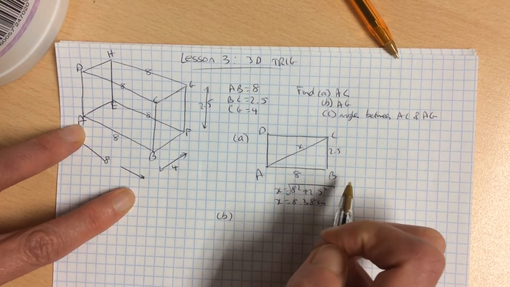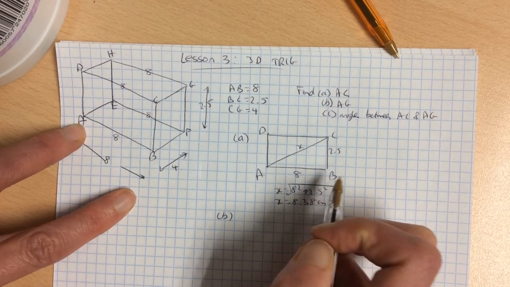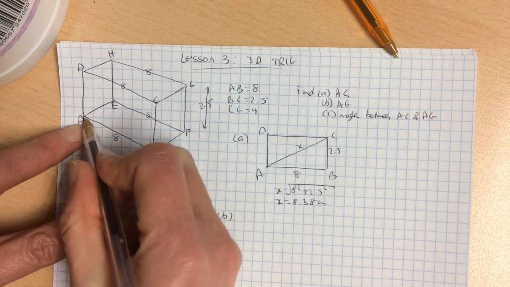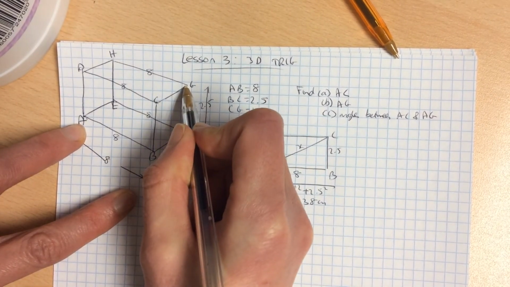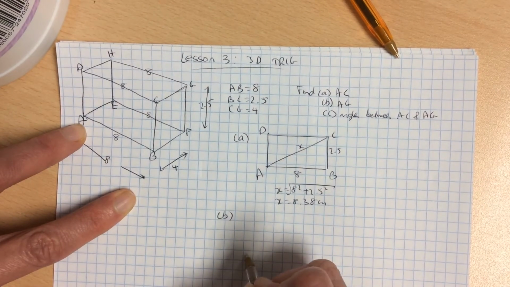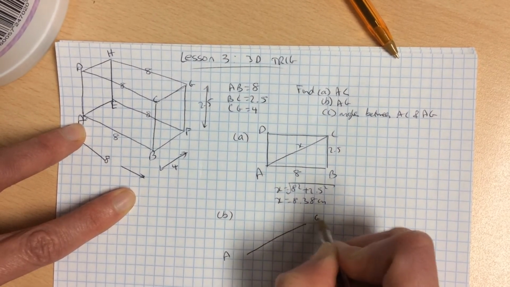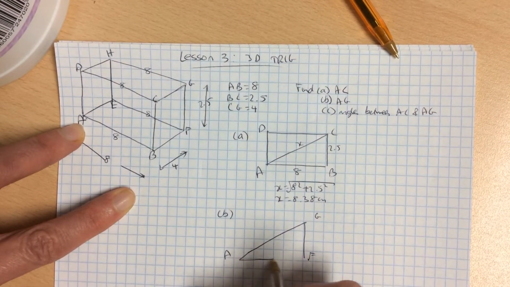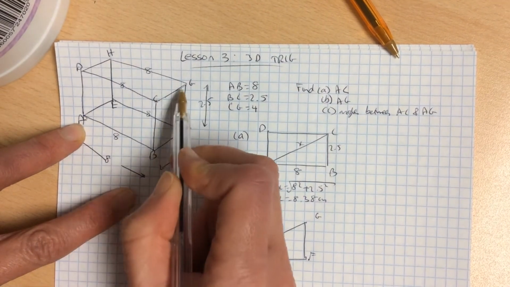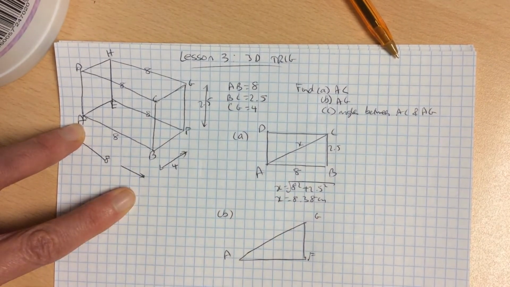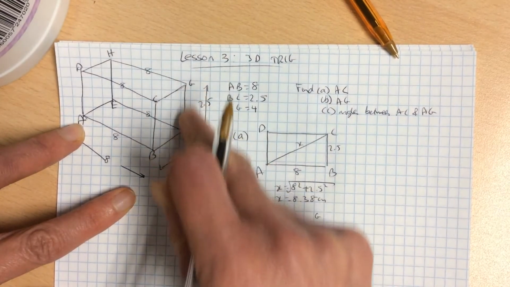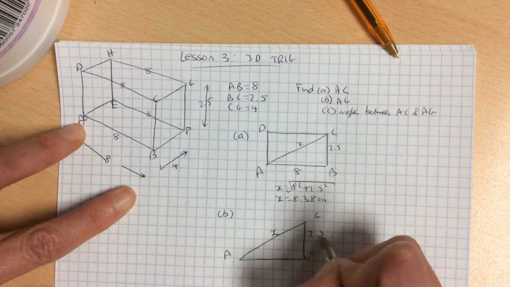Part B is A to G. This is where it takes a bit of imagination. If you look at A to G, so going A right across to G, can you see a triangle in here? A right across to G and down to F. And I'm trying to find this side here. G to F I know is 2.5.